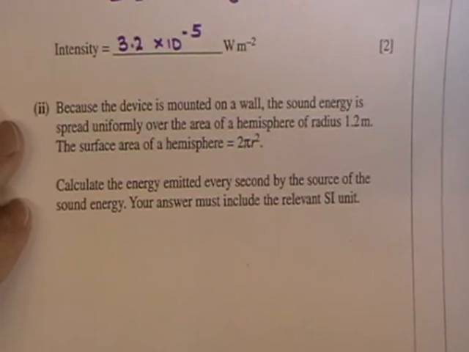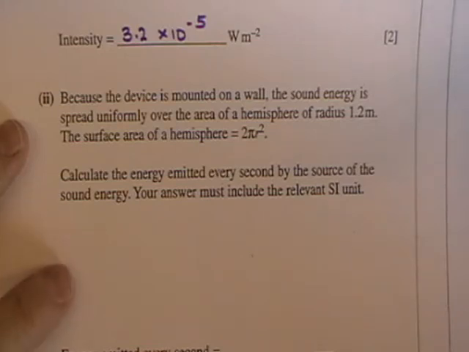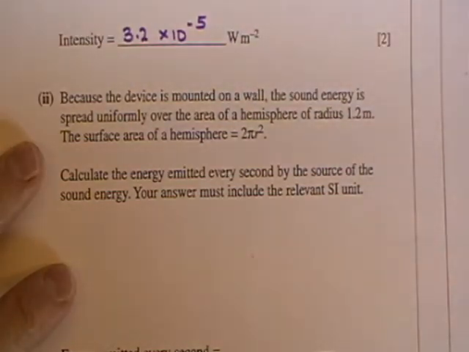Because the device is mounted on a wall, the sound energy is spread uniformly over the area of a hemisphere of radius 1.2 metres. The surface area of a hemisphere is 2 pi r squared. Calculate the energy transmitted every second by the source of sound energy. Your answer should include a relevant SI unit.